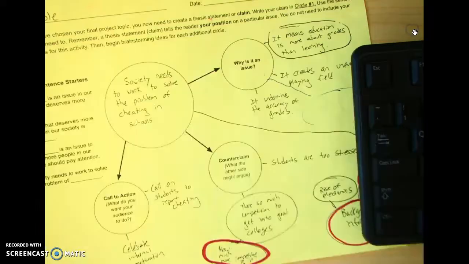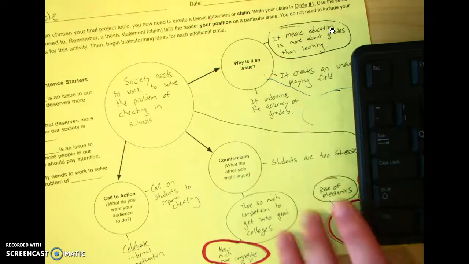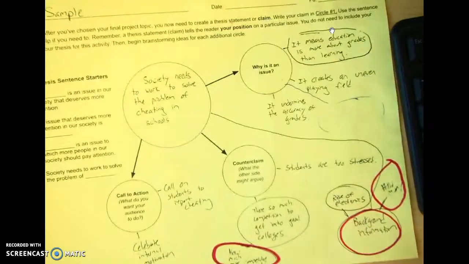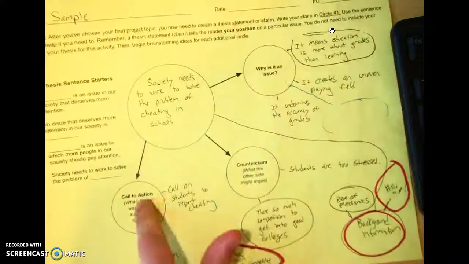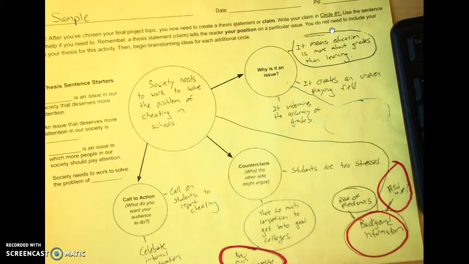Hey students, here's a short screencast just to show you what the public service announcement looks like in the editing side in WeVideo. But first, I want to point out that you're going to have to decide which of these three parts to your campaign your PSA, your public service announcement, is going to support.